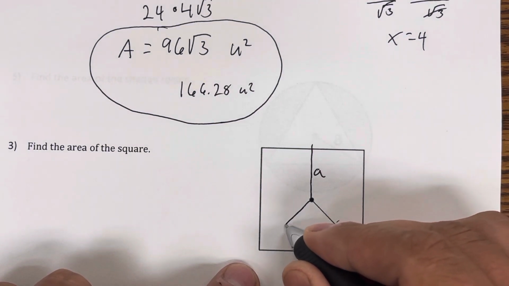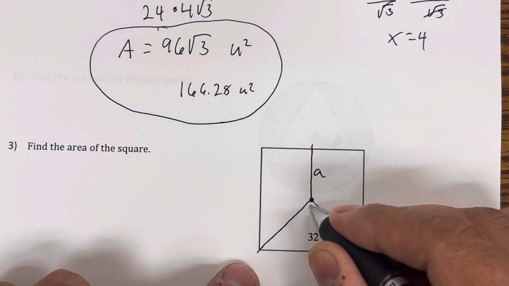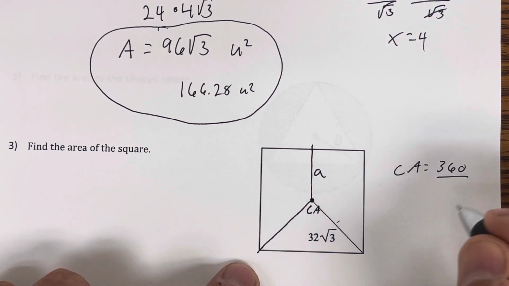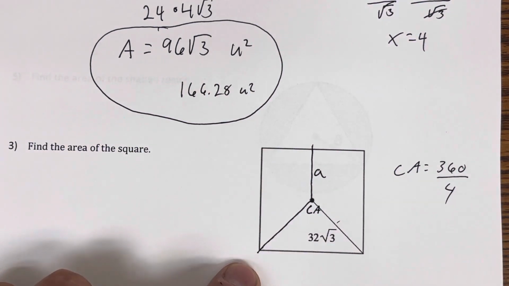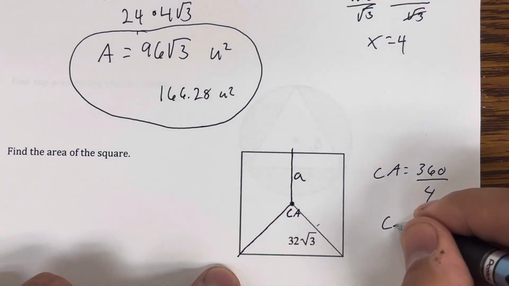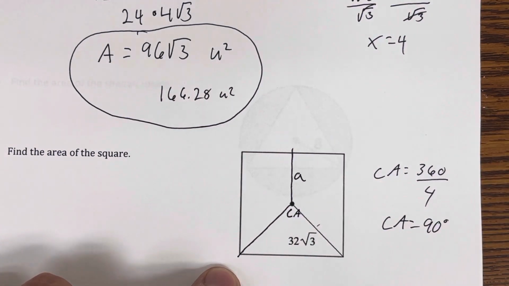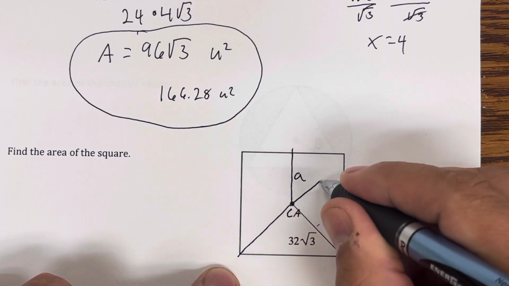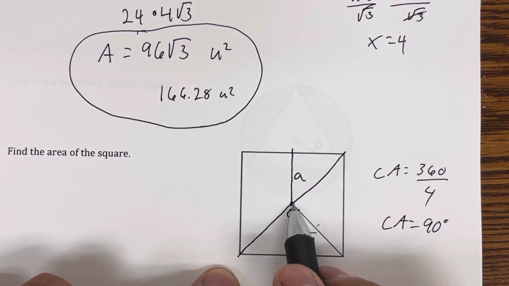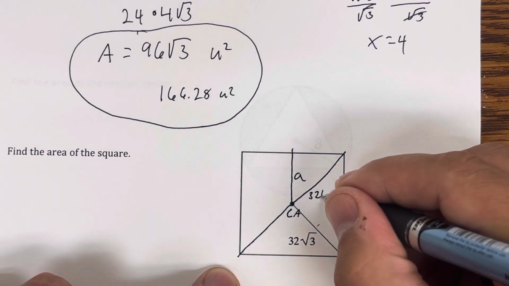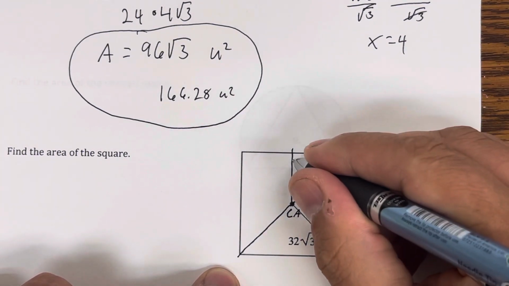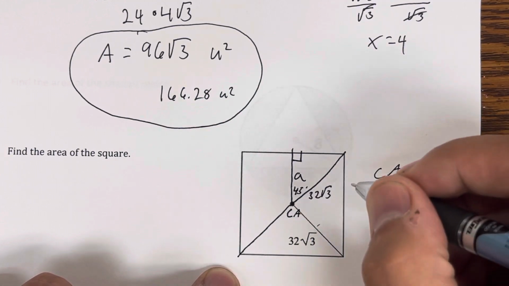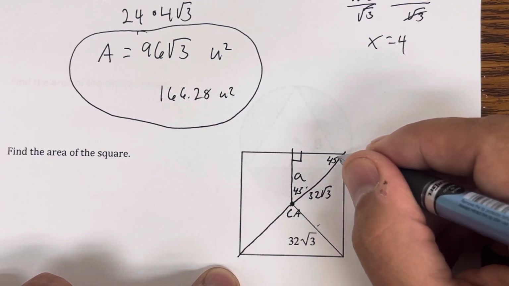So if I break this apart into a triangle here, for me to find the central angle, the central angle is equal to 360 divided by how much? That would be 4, because it's a 4-sided figure. 360 divided by 4 gives me a central angle of 90 degrees. So when I break this apart into a triangle like this, this radius is also 32 times the square root of 3. This is a right angle, and this is 45 degrees, which would also make this 45 degrees.